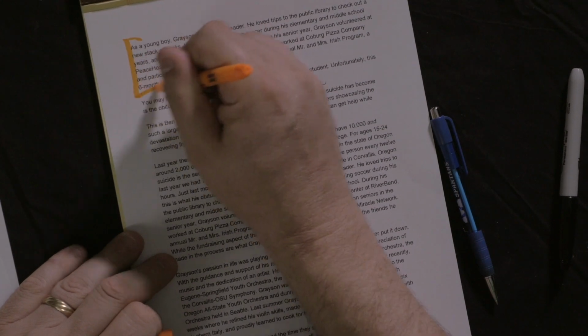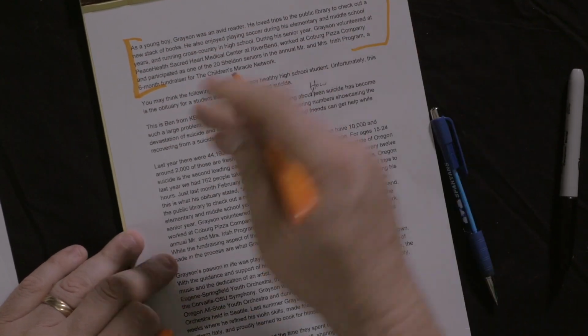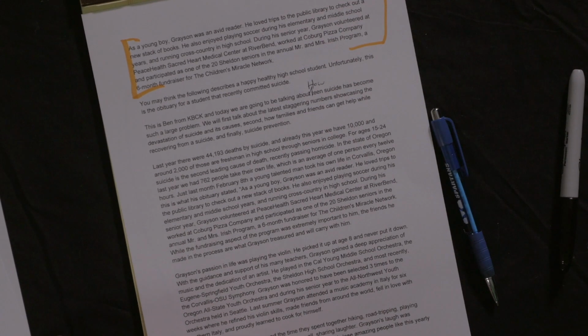What he's doing is introducing this person, his friend named Grayson, who unfortunately committed suicide. That is the point of his speech: it's talking about suicide. So this whole section here is the introduction. It's a way to explain the subject of the speech in an interesting, creative way that's not like, today we're going to talk about teen suicide. This is the introduction that does that.